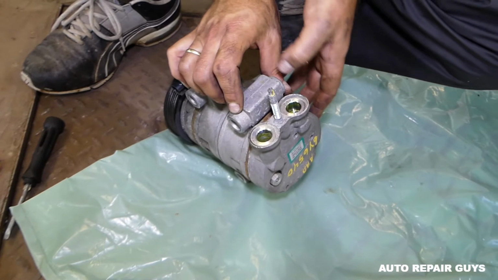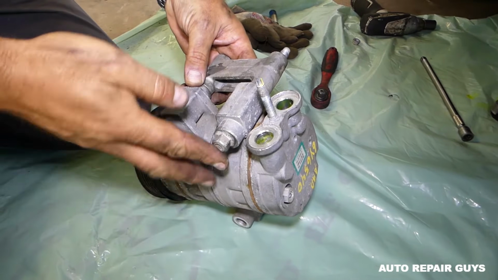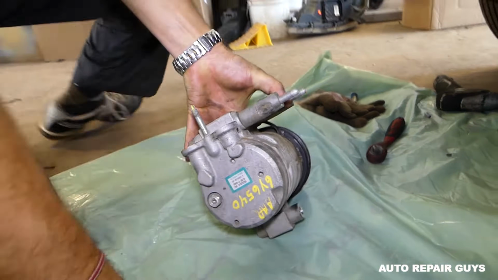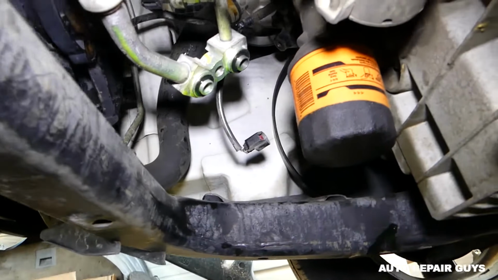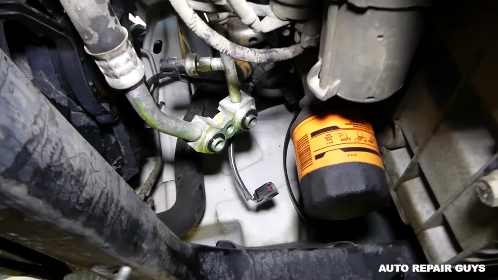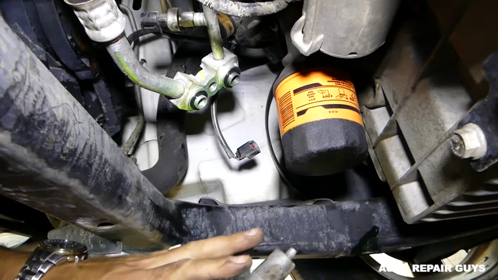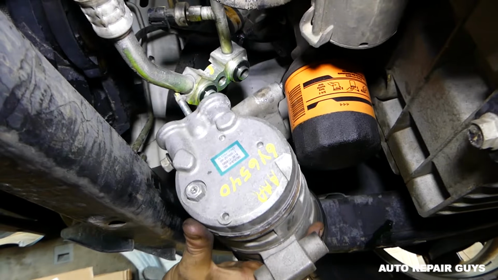Okay, remove that one as well. Okay, so we'll get that mount that we removed, and we'll put the two bolts holding like that. We'll try to get it in like that so we don't need to adjust the mount. Let's see if it's going to work now.